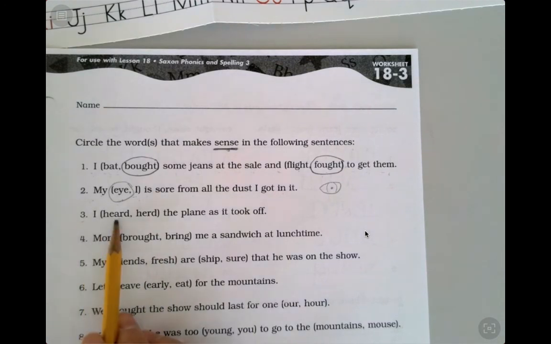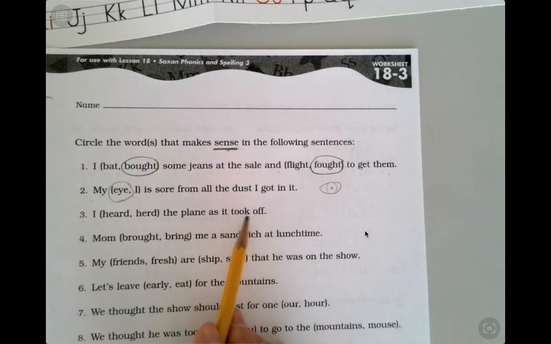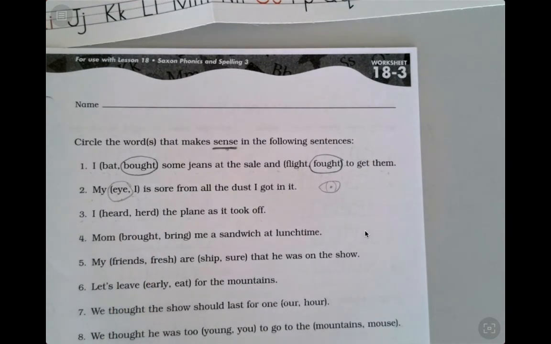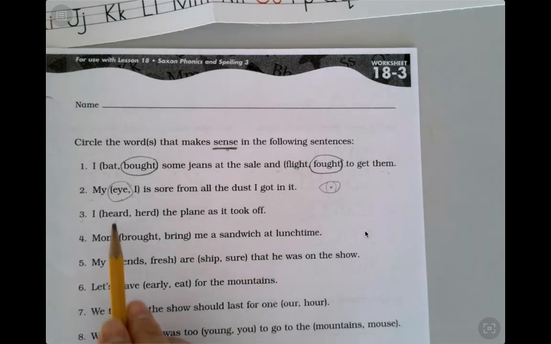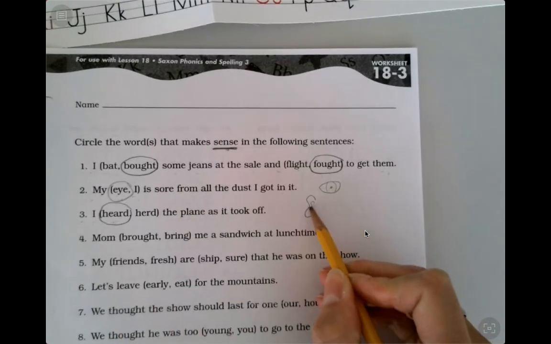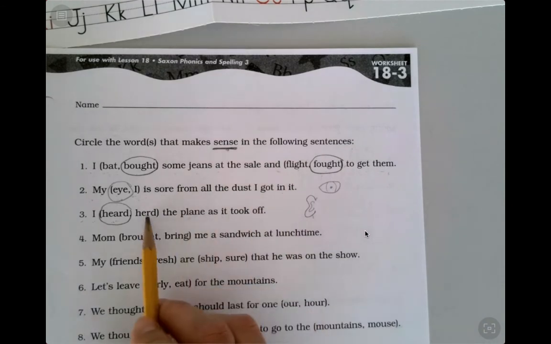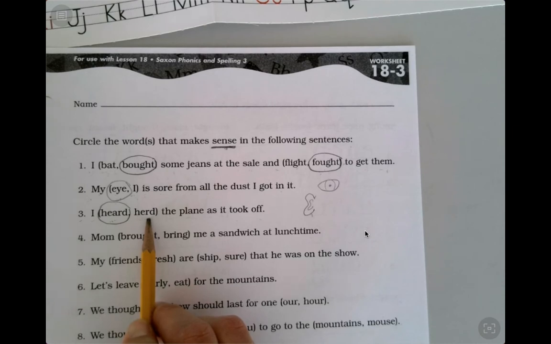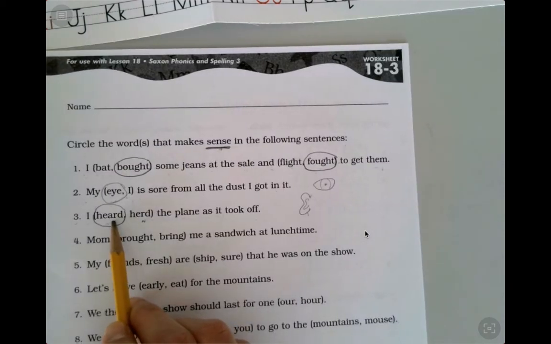Number 3 says, I heard the plane as it took off. Or look at this one. I herd the plane as it took off. So they sound fine. But which one is spelled correctly? It's saying I heard this sound. Which one is like about a sound? This one is the sound that you hear. That's a little sound, like this is my ear. That herd would be like a herd of sheep, right? It's a collective noun. Remember collective nouns? It's like a group, we said like a school of fish, a herd of sheep. So that's like a collective. That doesn't make sense. But that one is talking about hearing.